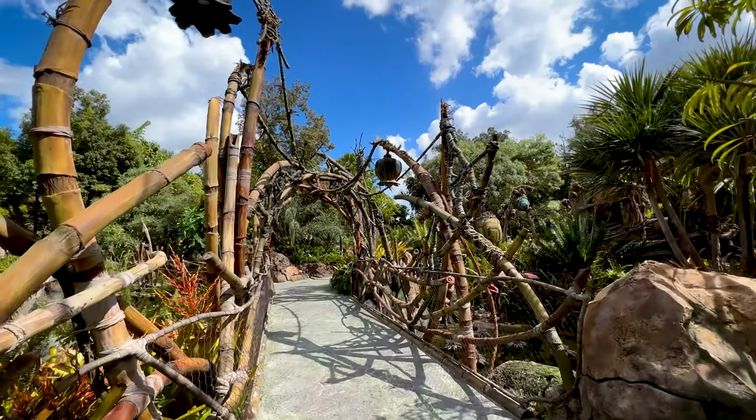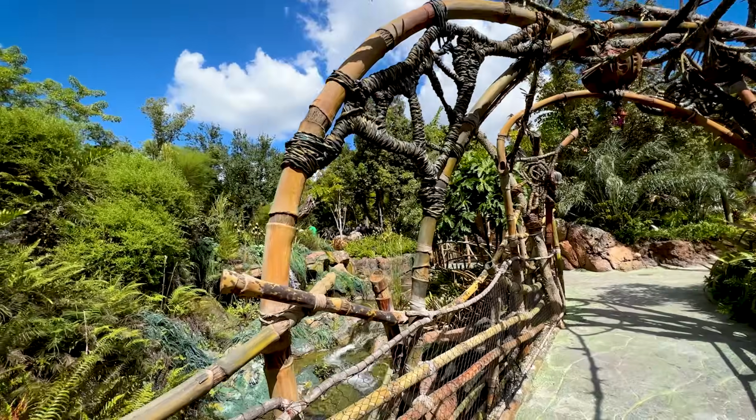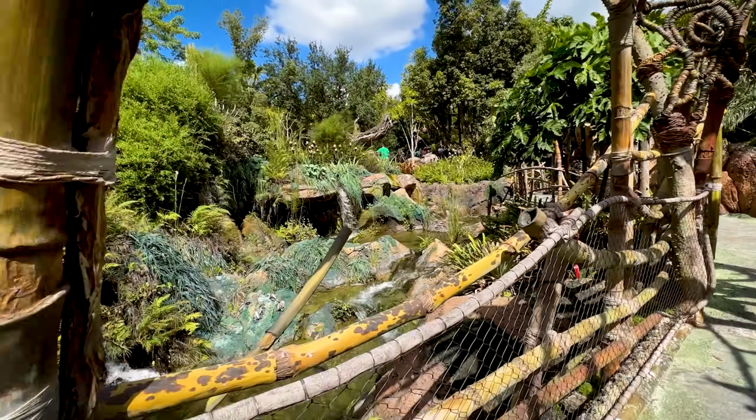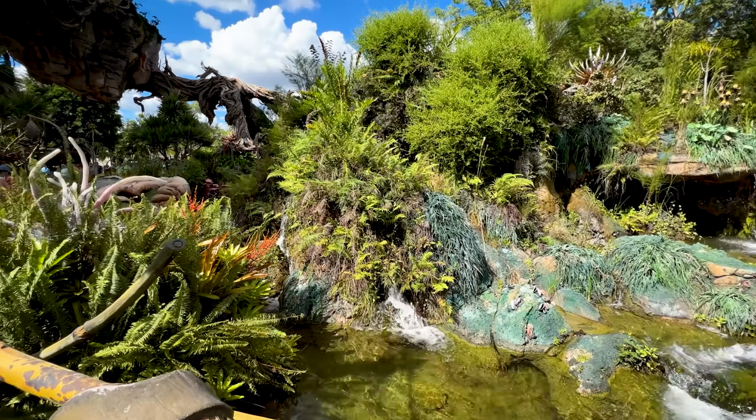Now make sure you head over to the bridge and check out to the left and right. Now these were taken during the day, but if you had the option to take them during the night, it's even cooler because you've got the lights lighting up all the area and stuff like that. So here's how this shot looks.